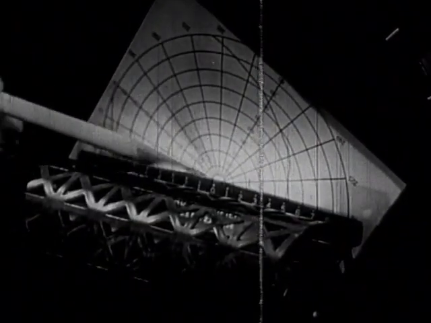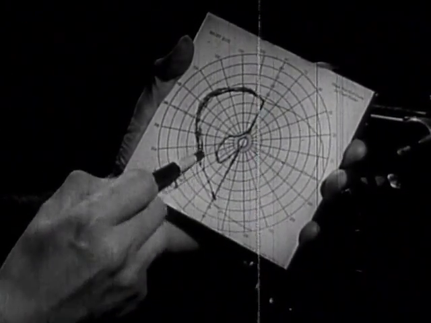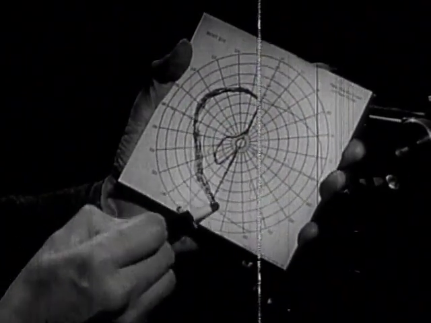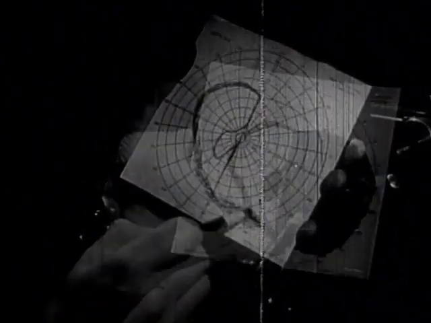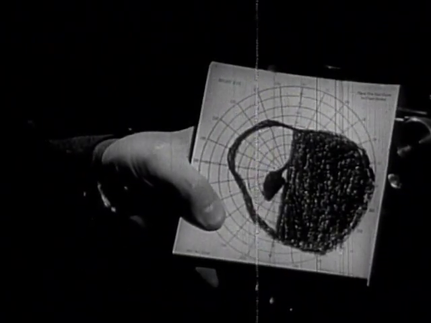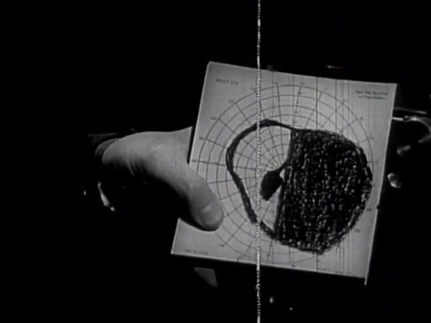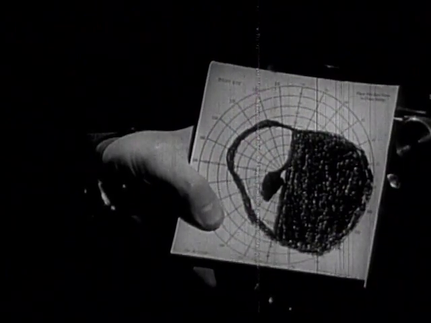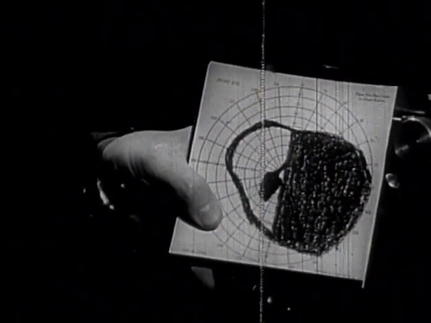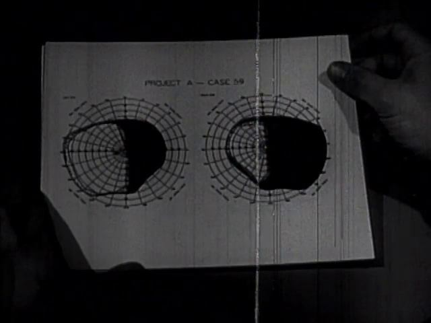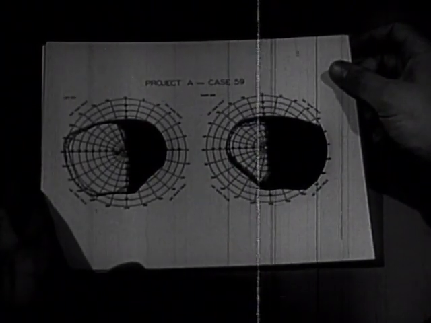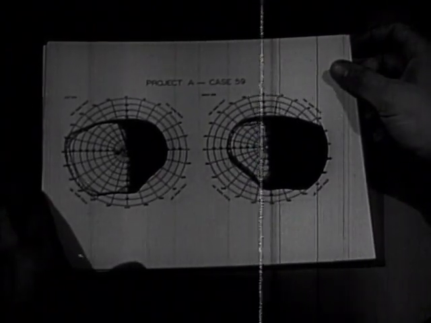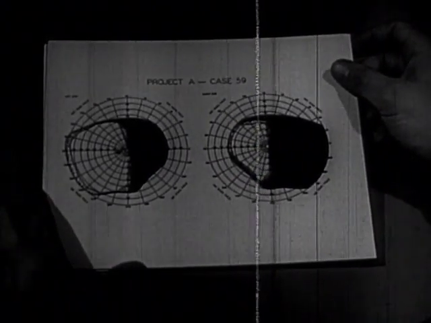On a chart representing the visual field, a map is made showing where the patient saw the target and where he did not. The black shading indicates areas of blindness. The size, shape, and location of the blind areas depends on the kind of injury to the visual areas. If only the visual area on the left is destroyed, the blindness is in the right half of the visual field, and vice versa.